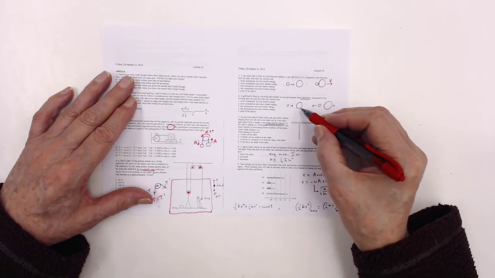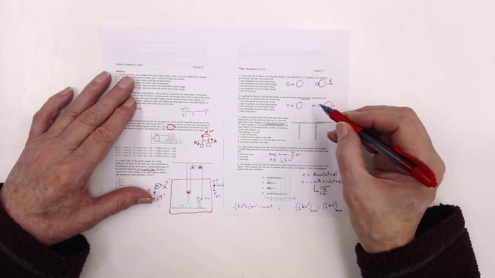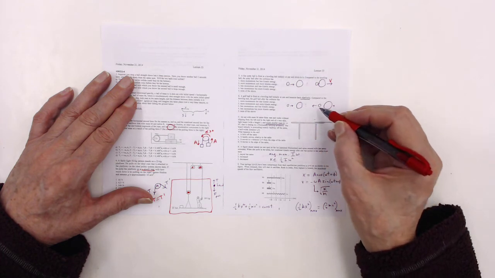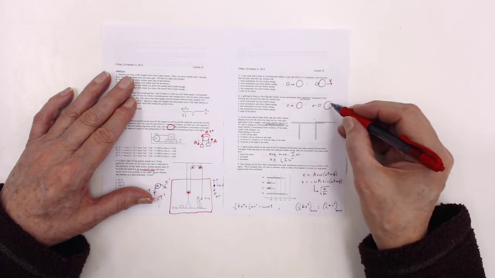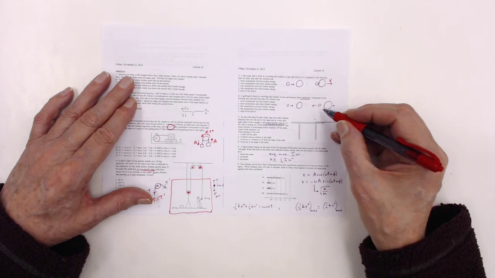When I have a collision like this, and it'd be true up here too, do you remember that when we collide, the impulse that this golf ball in this case feels is exactly the same as the impulse that the bowling ball feels. Look up what impulse is.